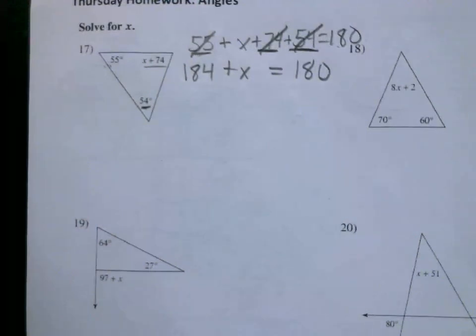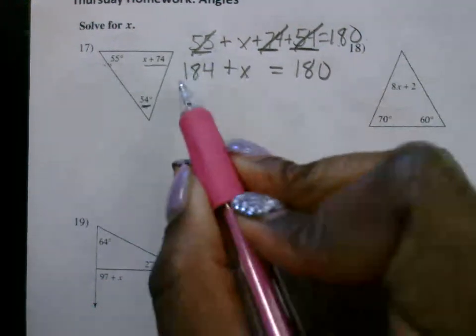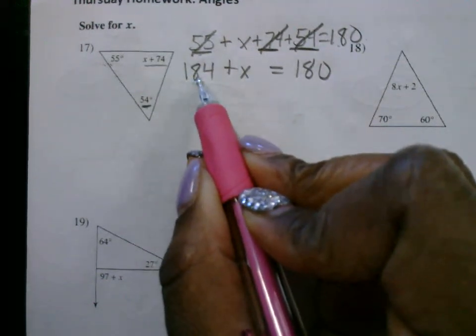All right. Now we're solving for x. We got to get x by itself. So that means we need to move this positive 184.